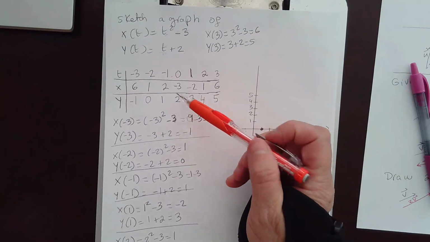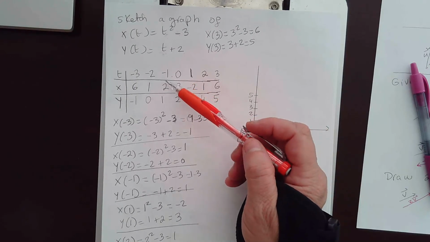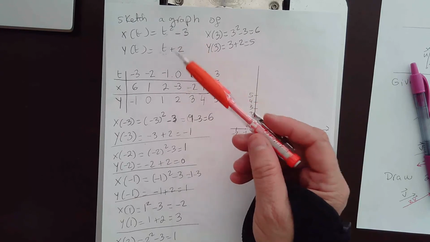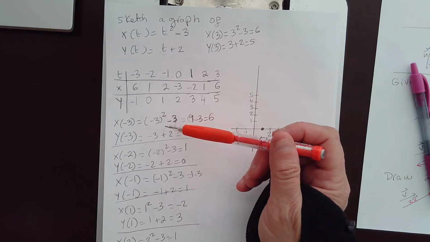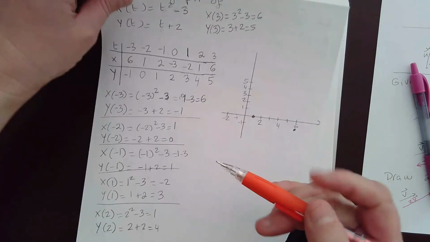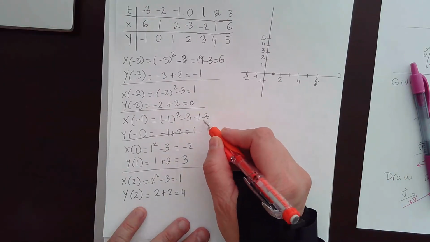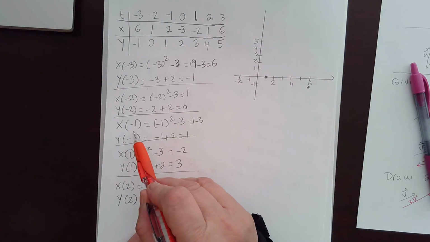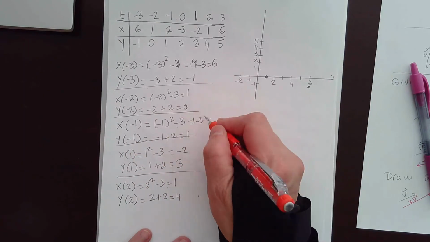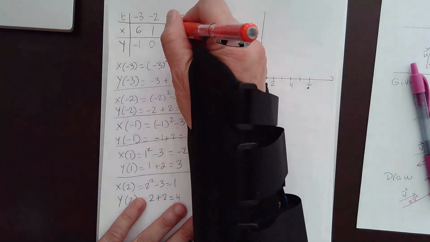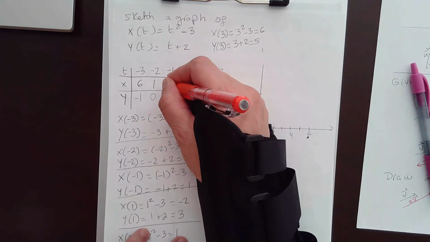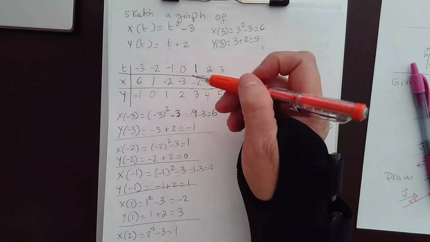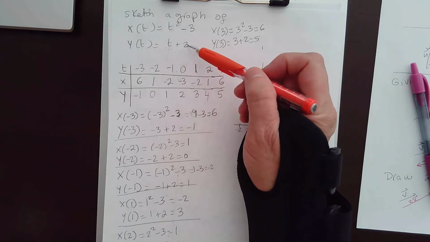I just noticed that there's a mistake here for x when t is negative 1. Negative 1 squared is 1, 1 minus 3 is negative 2. Oh, you see it? Sorry about that. When t is negative 1, here I plugged it in: negative 1 squared minus 3, so that's 1 minus 3, that's negative 2. I accidentally wrote 2 here. Sorry about that, I'm having a little pain here. Let me see if y is correct. Negative 1 plus 2 is 1, that's correct.